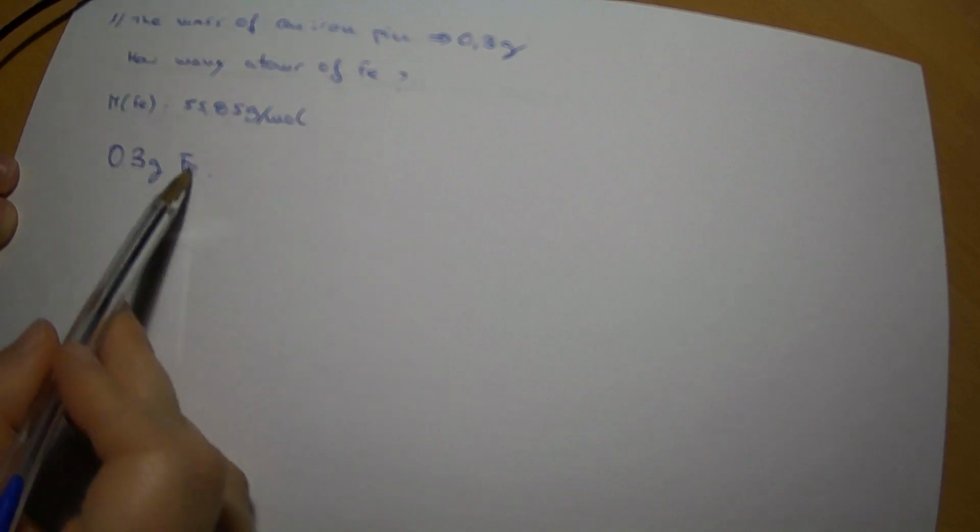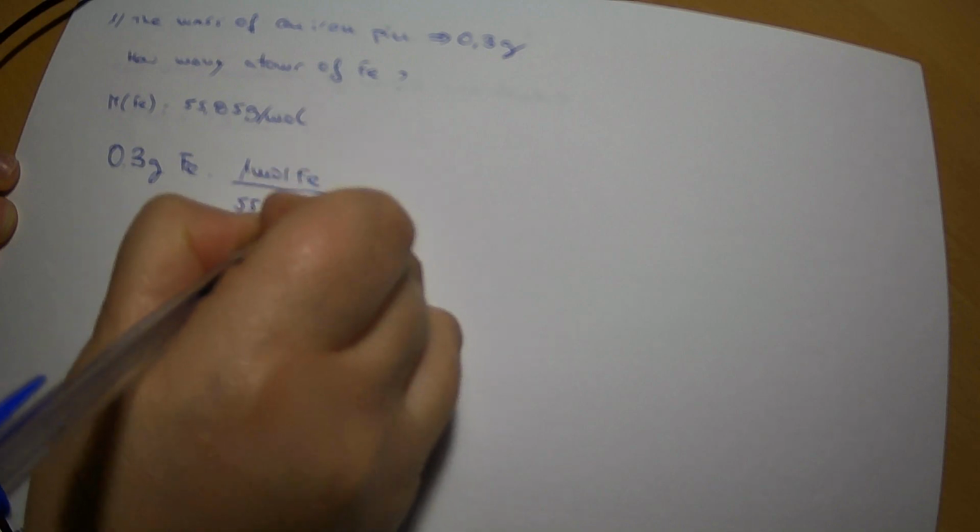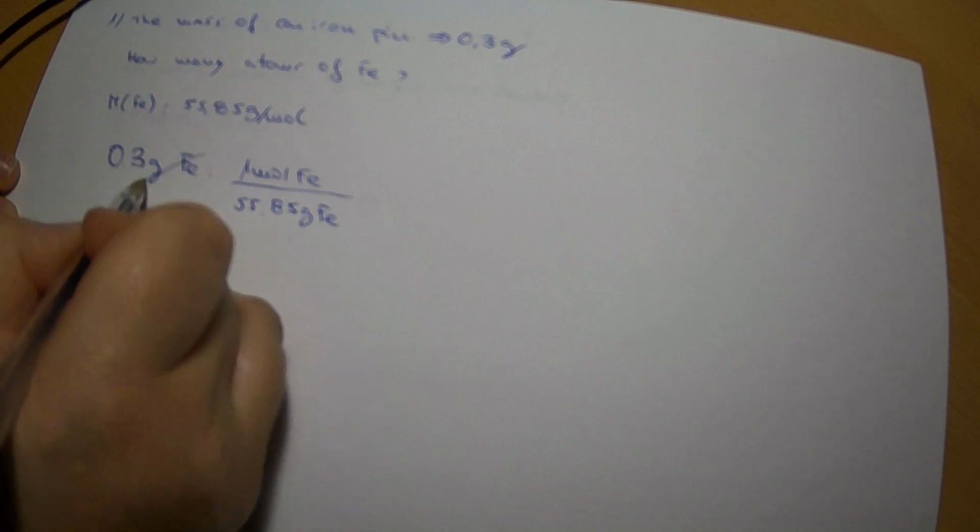And we have to start with 0.3 grams of iron. This is our first thing. And we have to convert this into moles. Then we know that 1 mole of iron is the same as 55.85 grams of iron. In this case, you can cancel grams of iron and grams of iron.